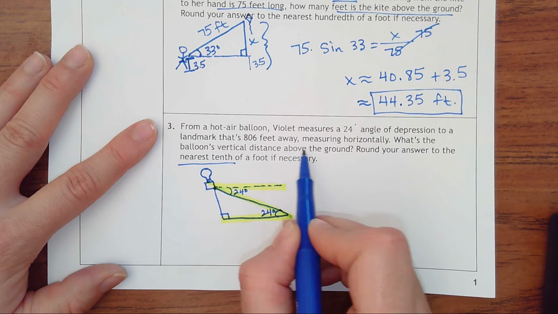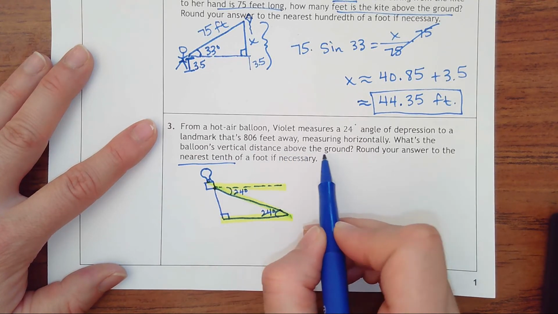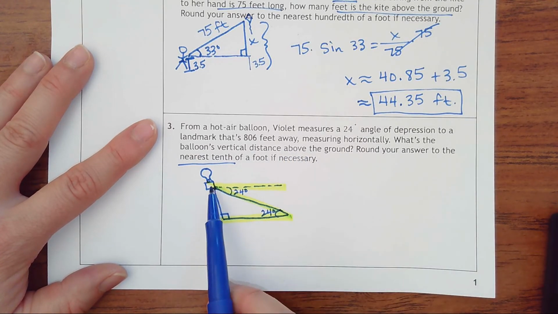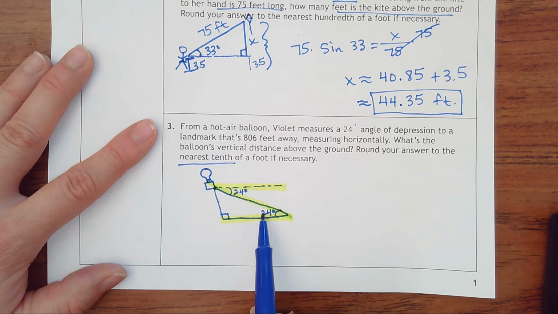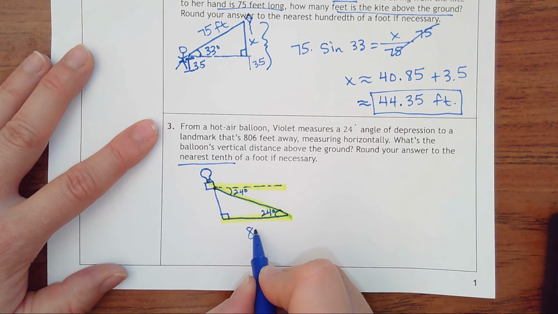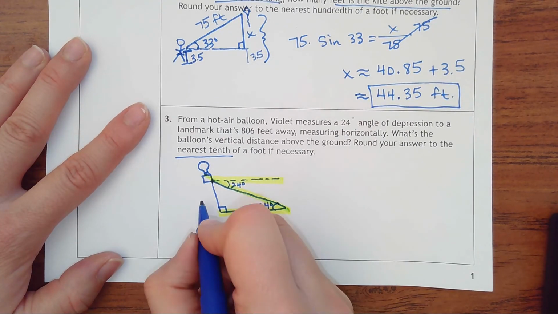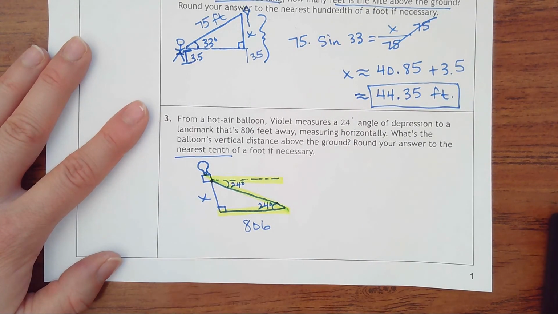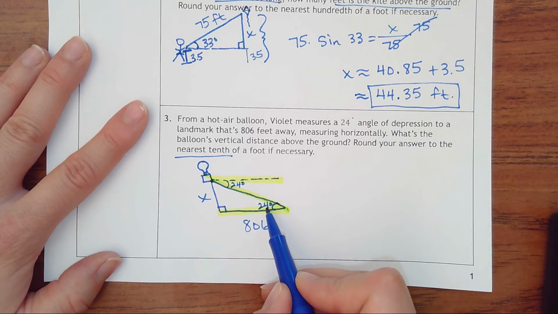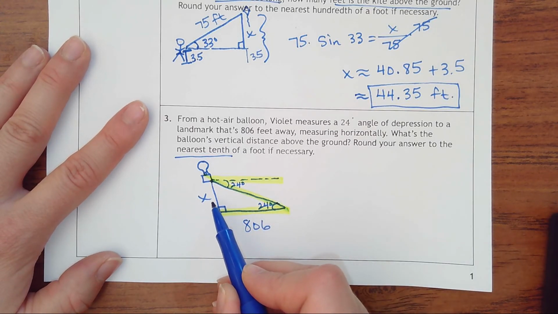It's 806 feet away, measuring horizontally. So from where the hot air balloon is to where the landmark is, this horizontal distance is 806. And we're wanting to know the vertical distance above the ground. So there's no adding or anything this time. From this angle, we're trying to find the opposite leg.